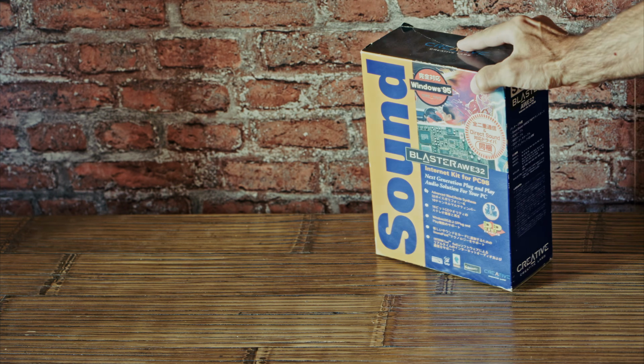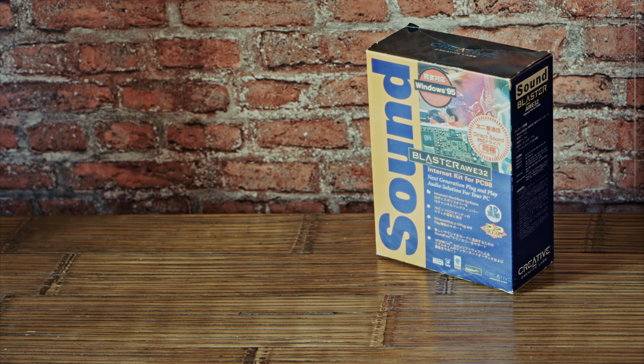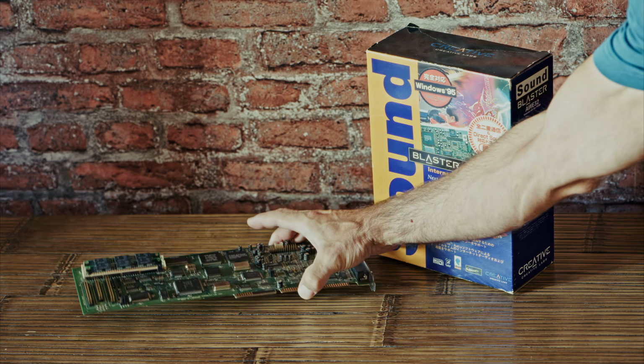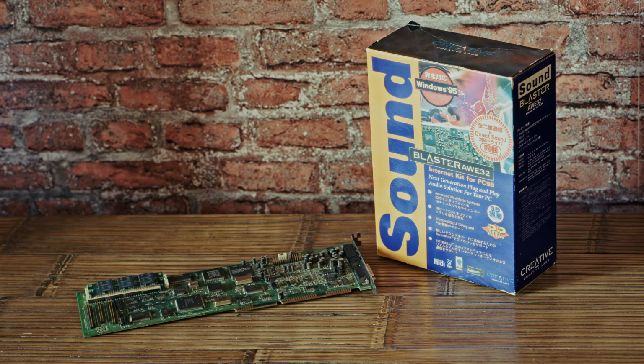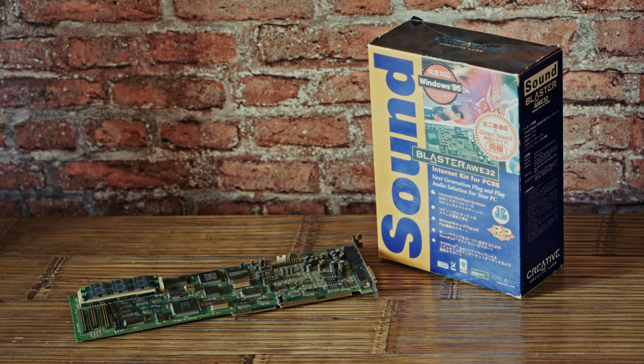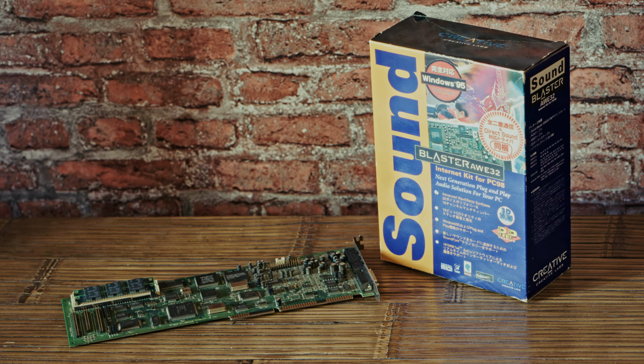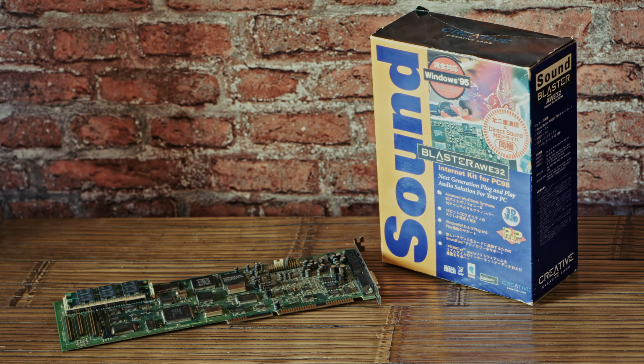Everybody who grew up in the 80s or lived through the 90s knows what the Sound Blaster AWE32 is. Right after the Sound Blaster 16, it is the most famous sound card for the PC, at least in the era of DOS that is. But was it actually any good or just well known?